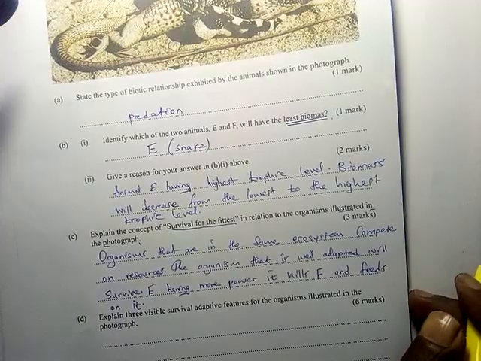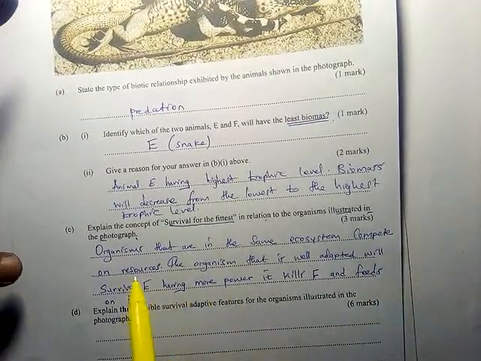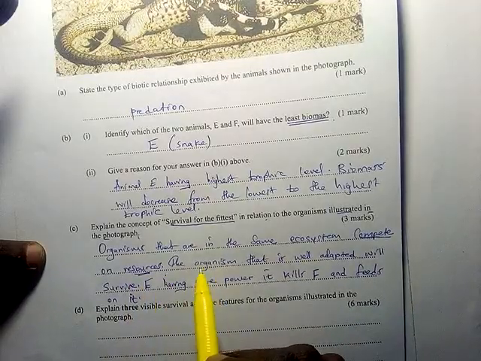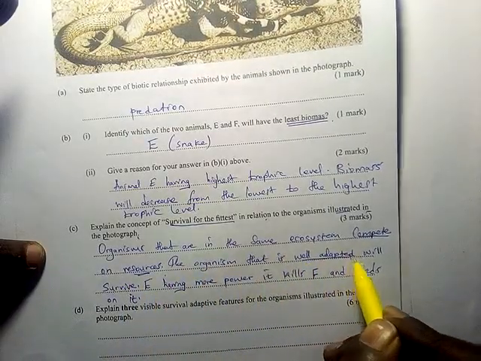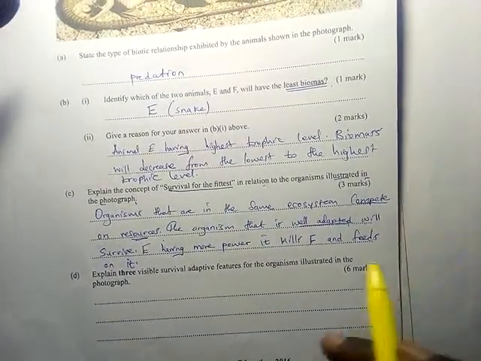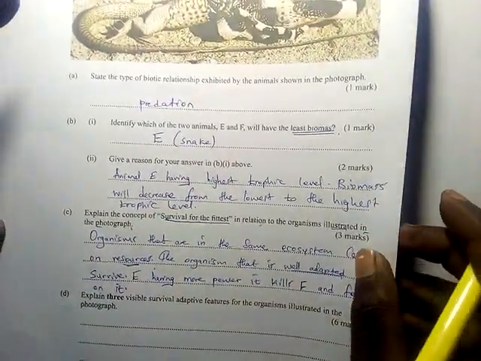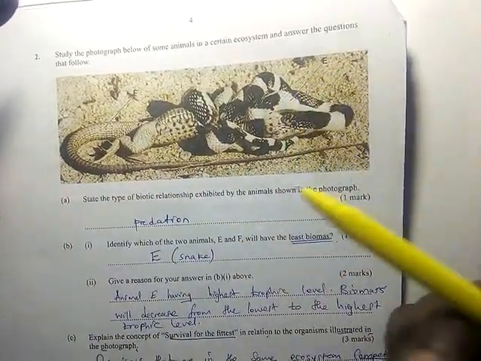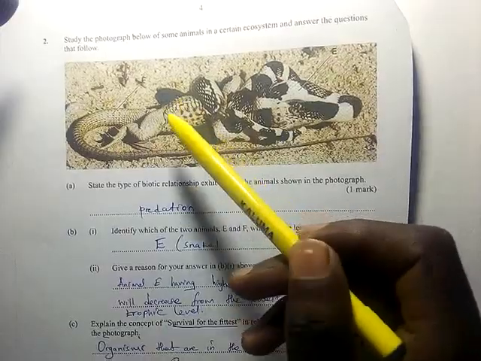The key thing you are supposed to say is that they must first compete on the resources, and the organism that is well adapted will survive while the other one will be eliminated. Therefore, in our photograph, E will have high power to eliminate this one.